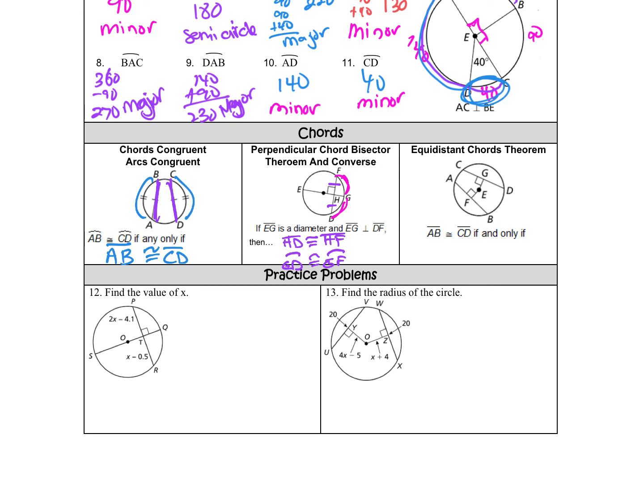So if I look at the last one right here, it's equidistant. So the chords are equidistant because it's a 90-degree angle. Those two have to be congruent. So I can sit back and say that E to F is congruent to E to G.